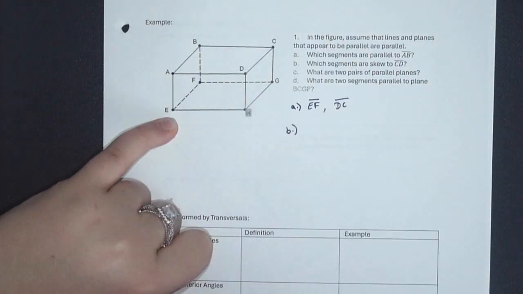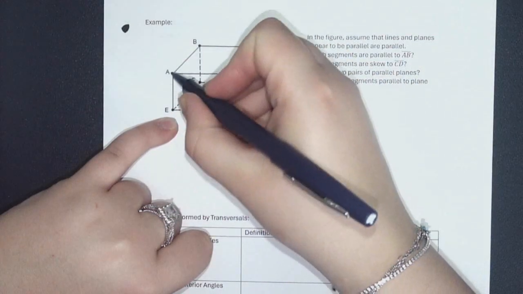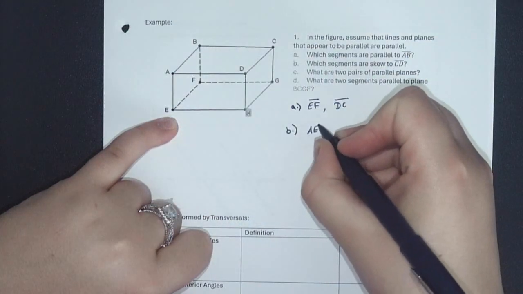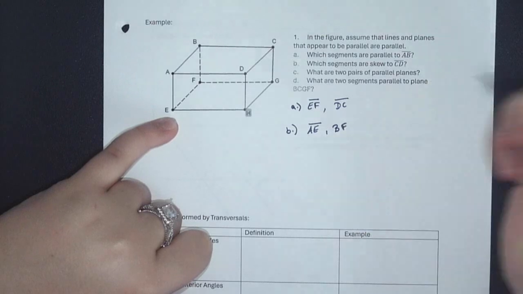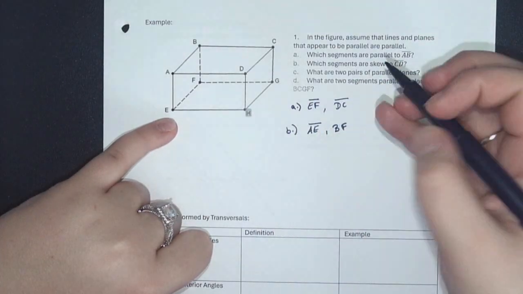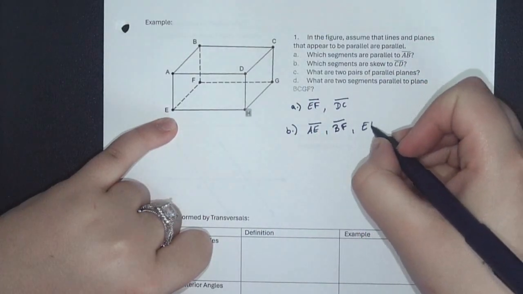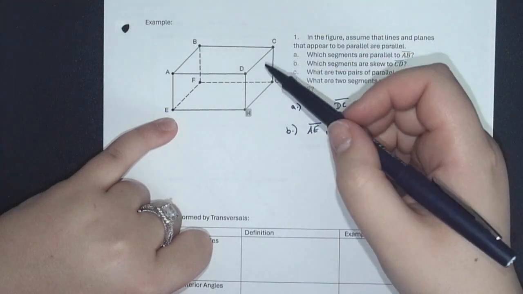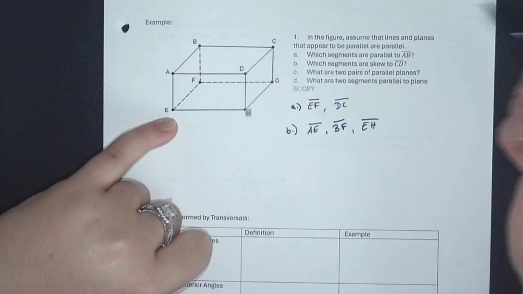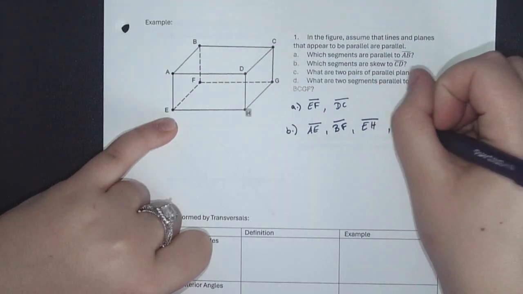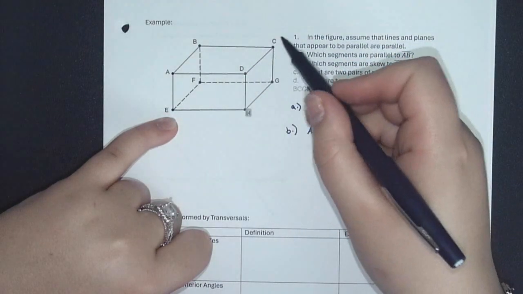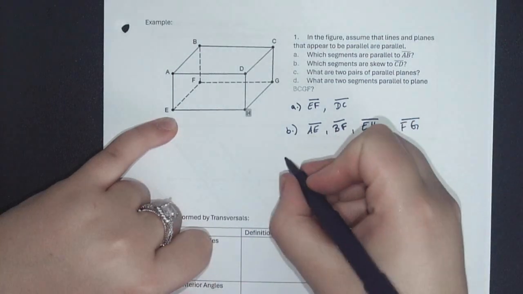Part B, which segments are skew to CD? That would be AE over here. Same thing with BF. EH, it's also never going to intersect CD. And FG. All four of them are never going to intersect CD.